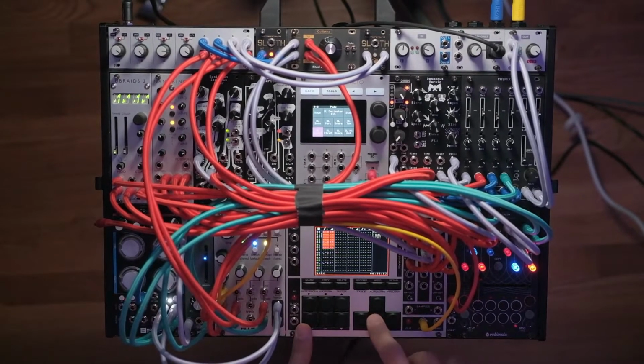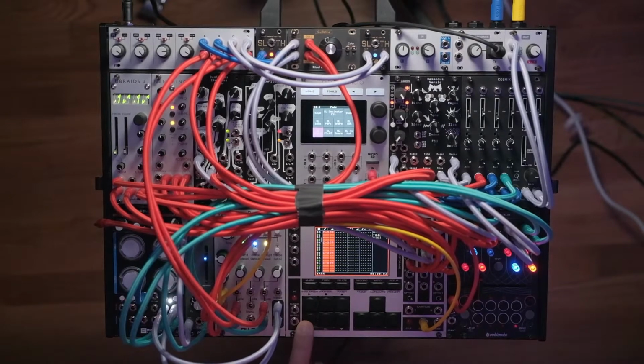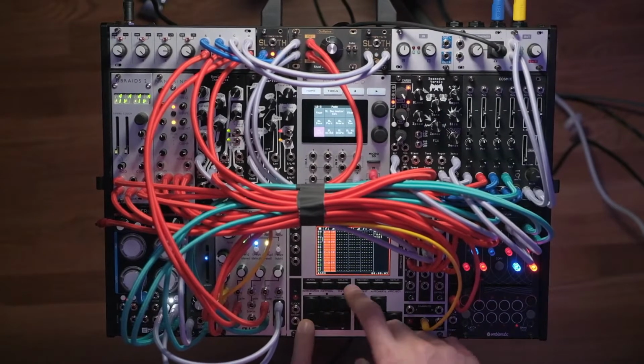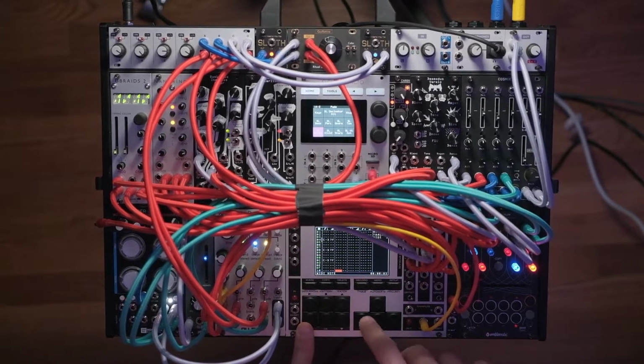If you ever want to learn a module, put it in your live case and then give yourself a live show that you have to make stuff work with it, because it's a great forcing function.